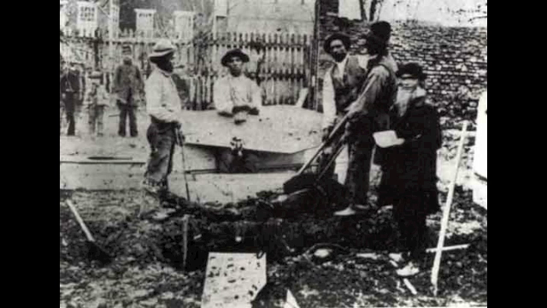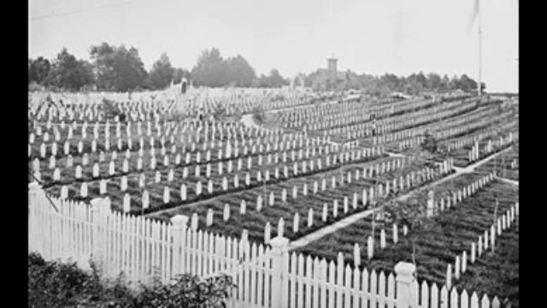It is for us, the living, rather, to be dedicated here to the unfinished work which they who fought here have thus far so nobly advanced. It is rather for us to be here dedicated to the great task remaining before us, that from these honored dead we take increased devotion to that cause for which they gave the last full measure of devotion.